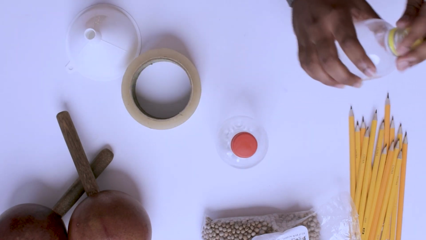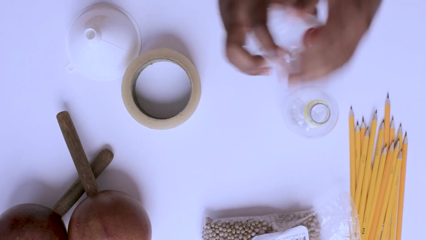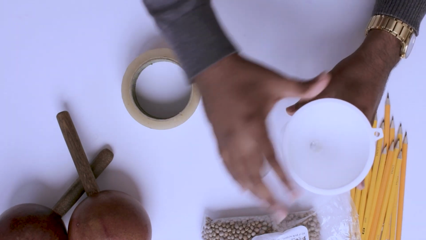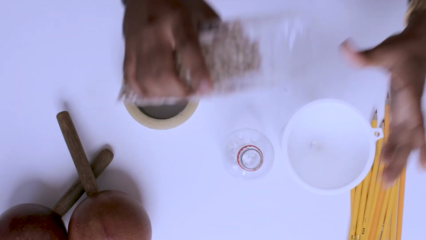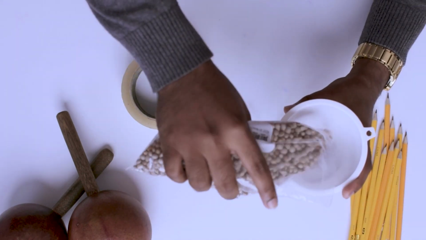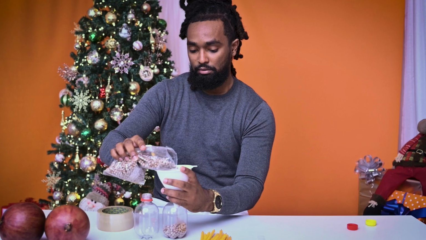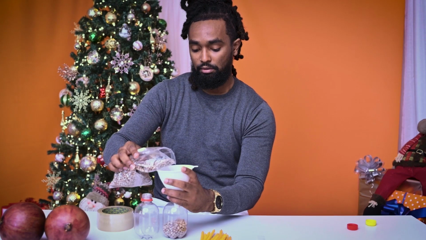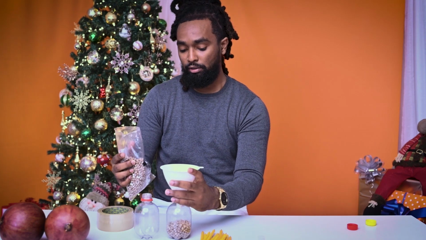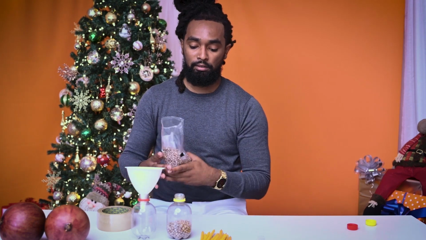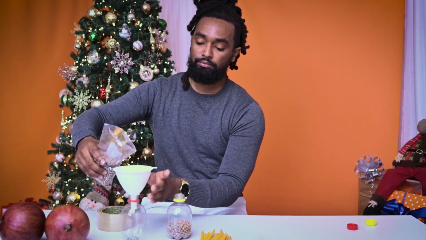So you take the covers off the bottle, use the funnel, put it into the bottle, and you pour the peas into the funnel. And you don't try to fill the bottle more than half, because you want a nice sound.